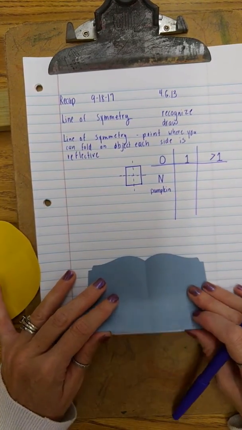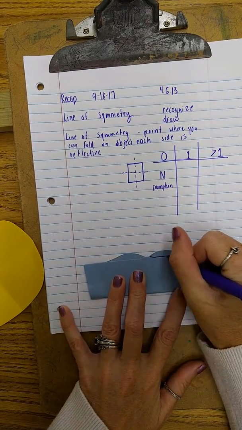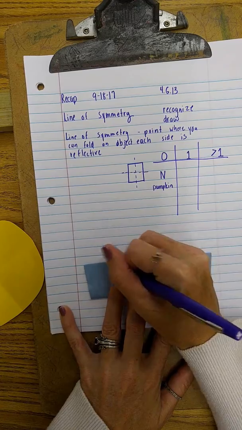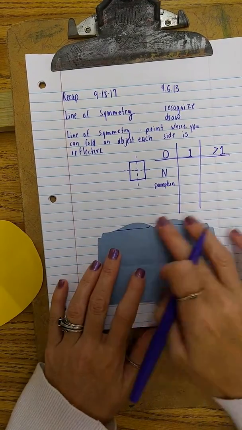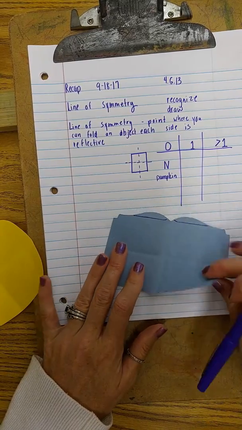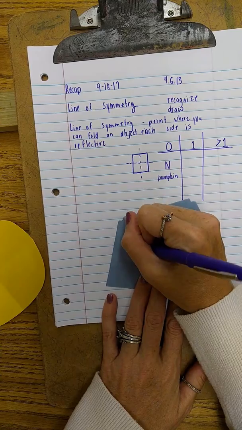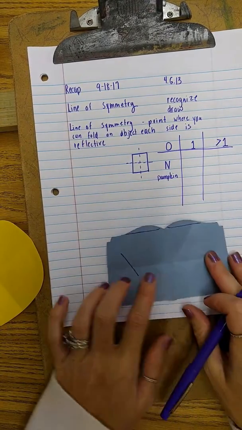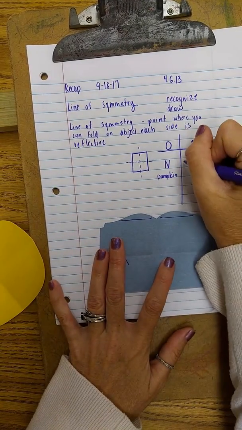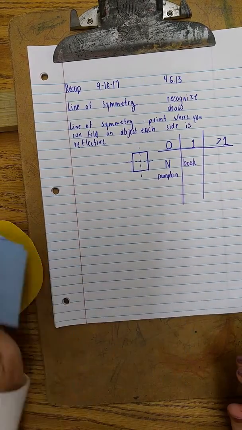Now I'm going to try folding it top to bottom, and I see that this does not match. So the top and bottom is not a line of symmetry. Let me try diagonally. Nope. I can see that there's not lines of symmetry. So the book has 1 line of symmetry, right and left.